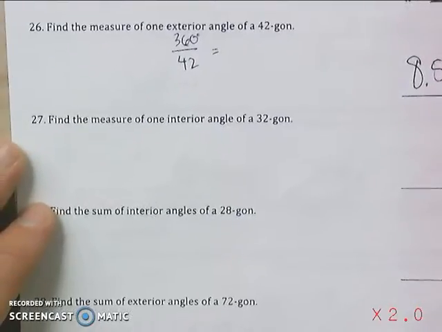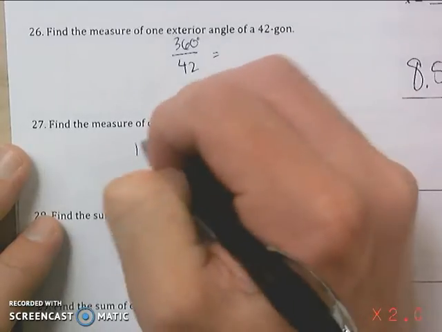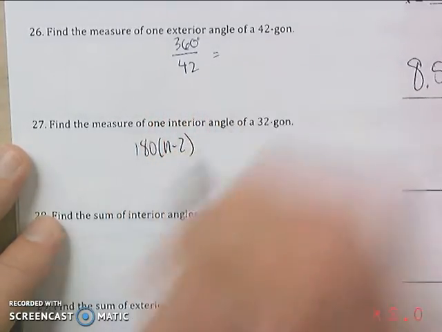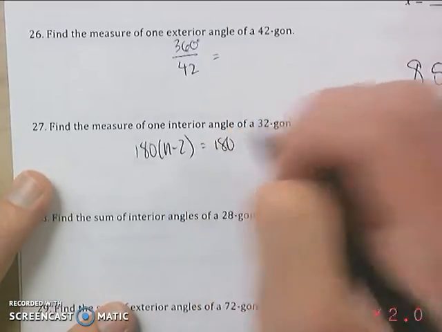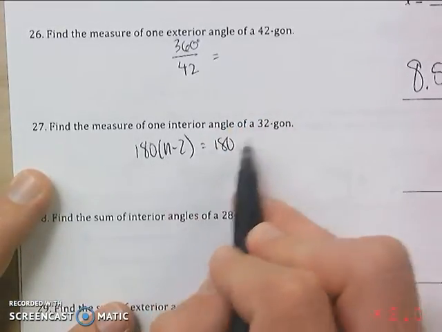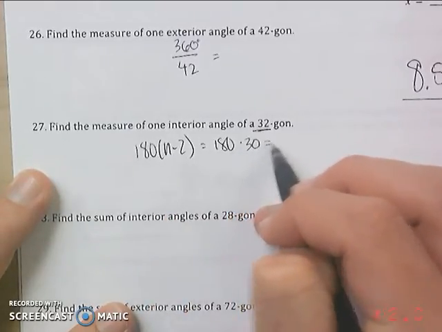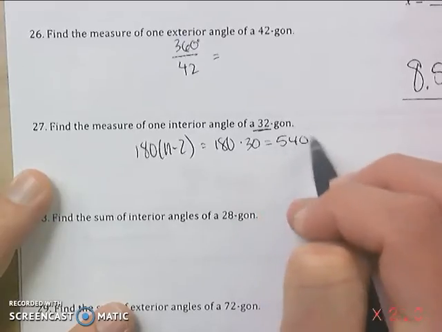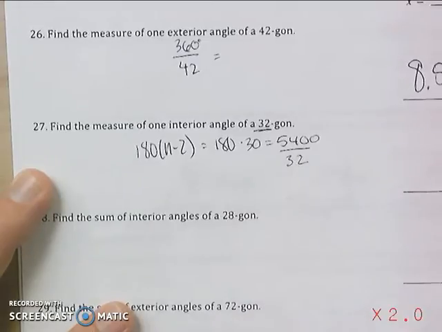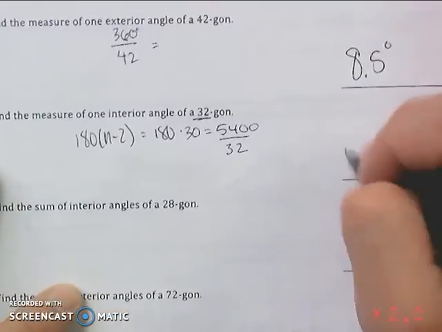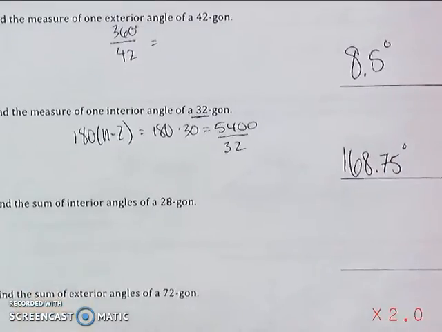Okay. 27. Find the measure of one interior angle. Well, I can find the sum of the interior angles by 180 times n minus 2, and then I can divide that by 32. So if I do this, I get 180. N is going to be the 32, so that's the n. So that's going to be 30. So 180 times 30 gives me 5,400. And then divide by the 32 sides, and that's going to give me 168.75 degrees. Okay.